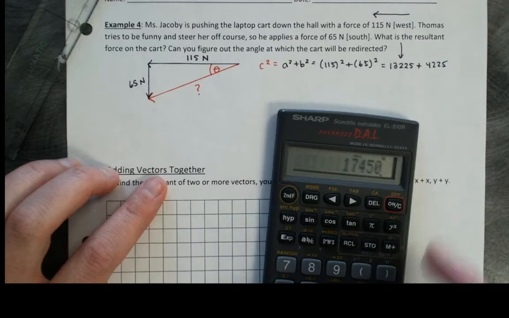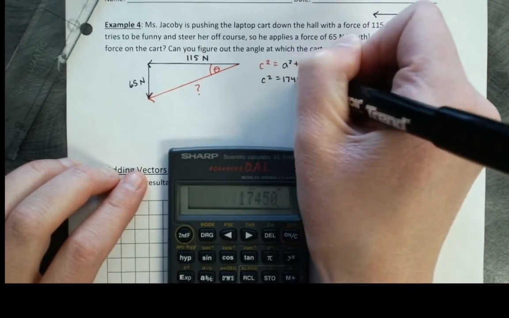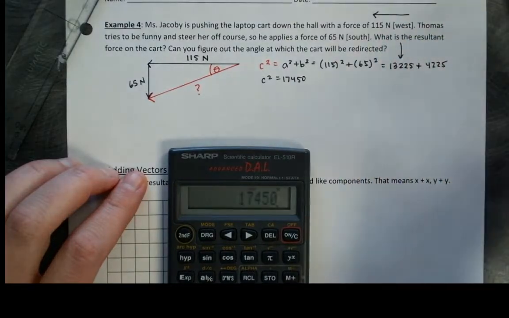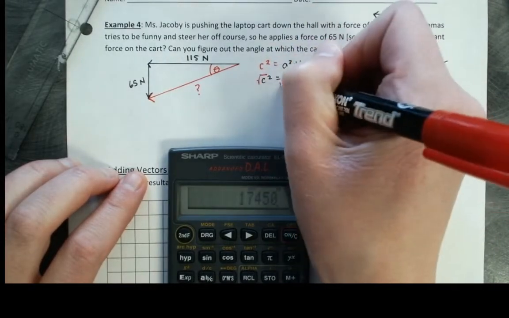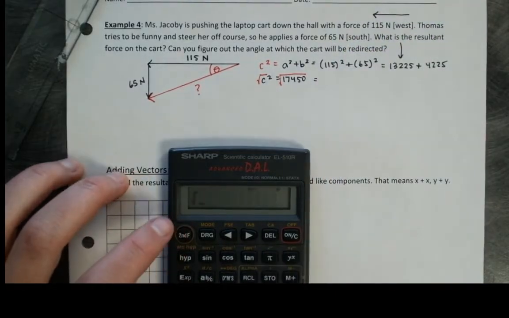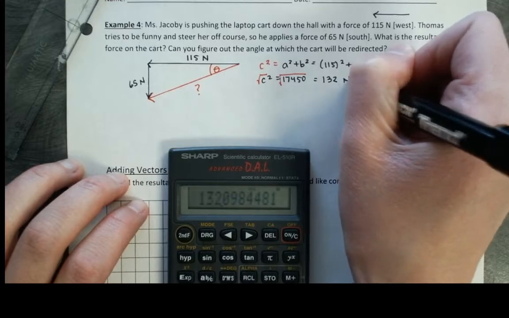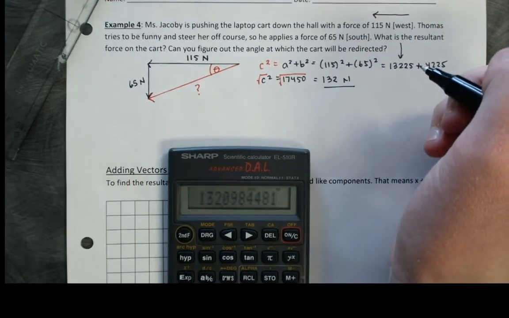Add those two together, we get c squared equals 17,450. But that's c squared, we would just want c. Square root both sides. Square root of that bad boy is 132 newtons. So that's how hard we're pushing together.